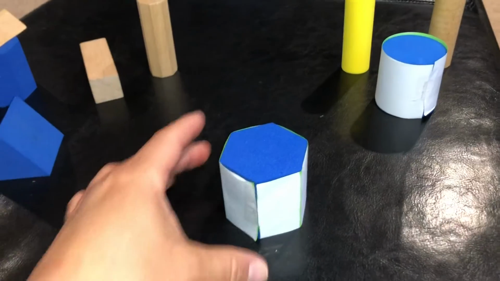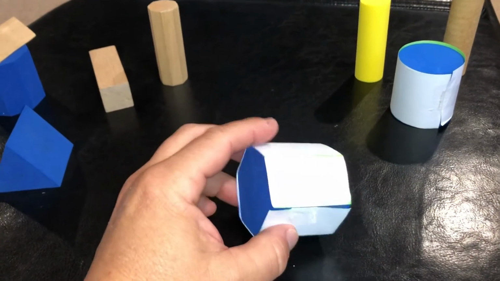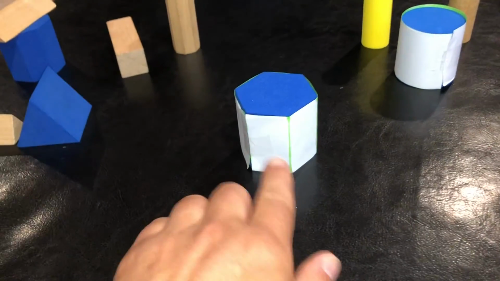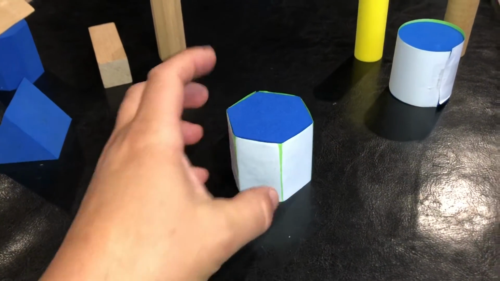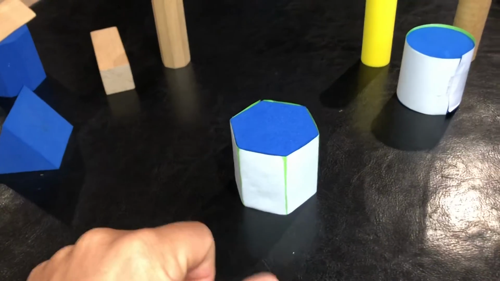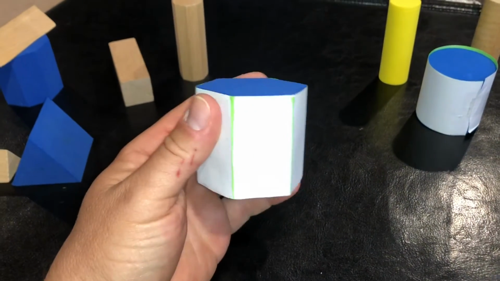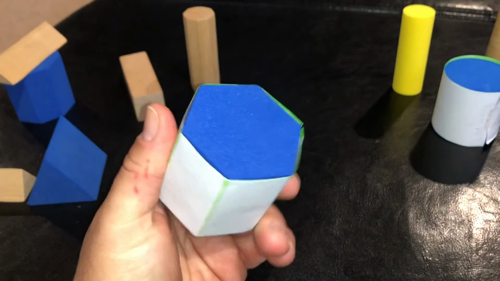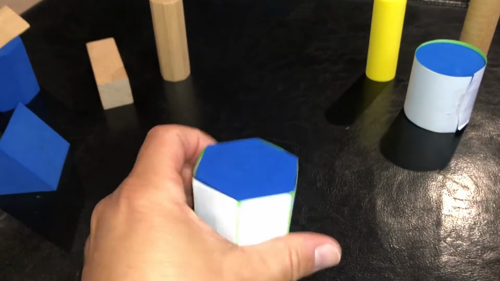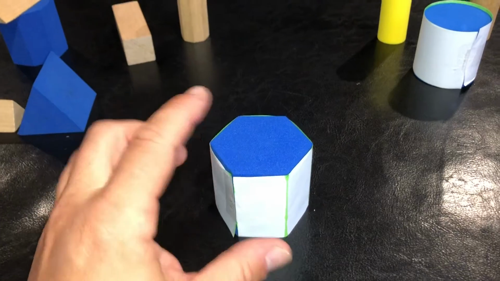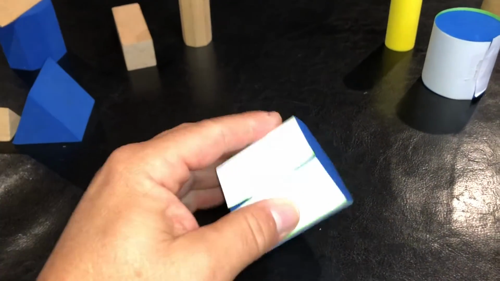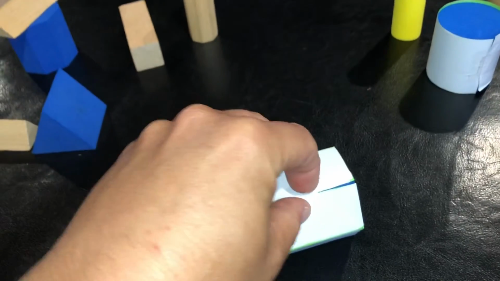Okay, so what I've done is I've wrapped just printer paper around this prism, but I've wrapped it around the lateral faces. Remember, lateral faces connect the bases. So the lateral faces are all rectangles, and how many rectangles would there be? Well, for a hexagonal prism, there would be 6 of them. So what I wanted to do is just show you something real quick. Obviously, there would be a top and a bottom, but I want to focus on the lateral faces, right?